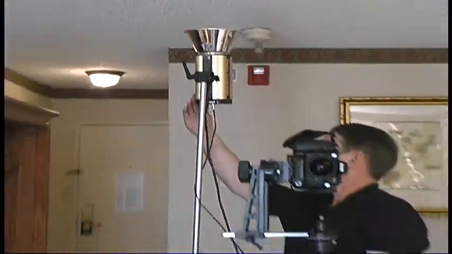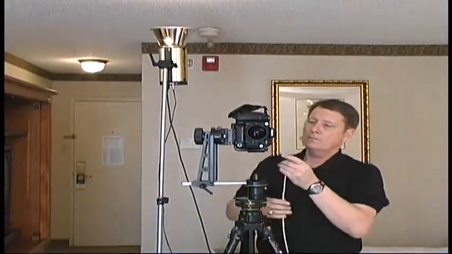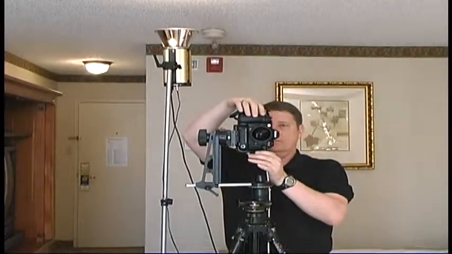We position the strobe just behind the camera position. I kind of aim it a little bit backwards as well, just to guarantee that it does not spill any direct light out onto the scene.